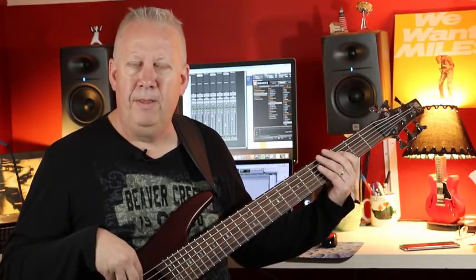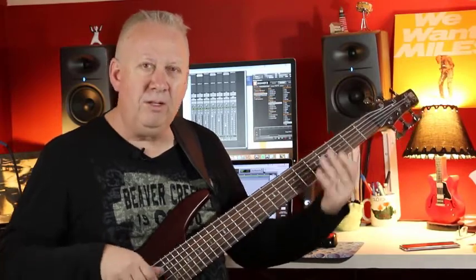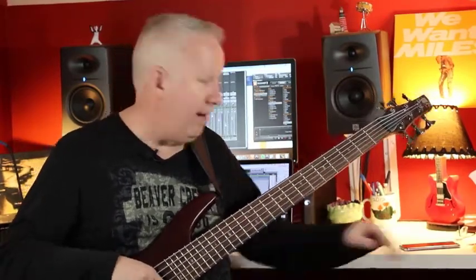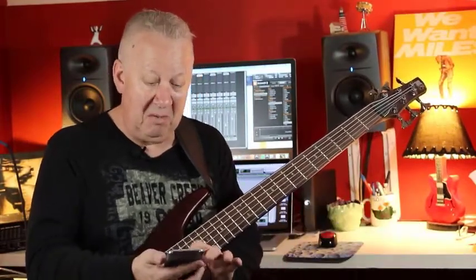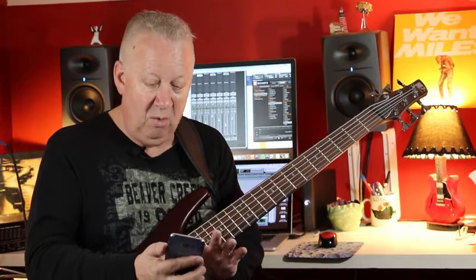Keep that steady. Then I go to triplets. Then I go to 16th notes. Then maybe to sextuplets. And also along with that, I might want to accent the first beat so that I could do that. So again, I did that without a metronome, and I might have slowed down a little bit as I went on. So let's just check and see where I was at here.